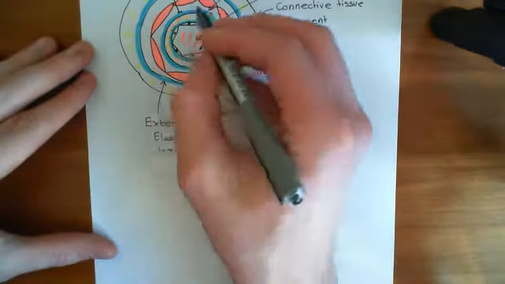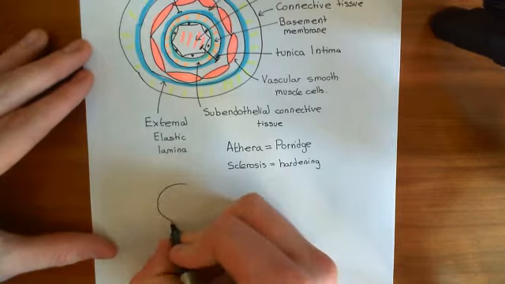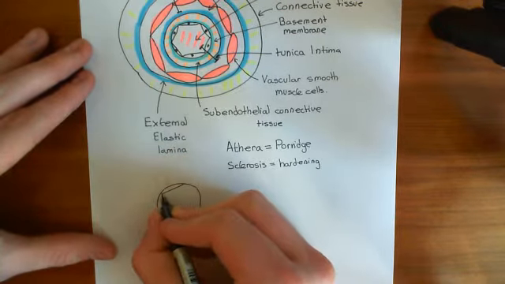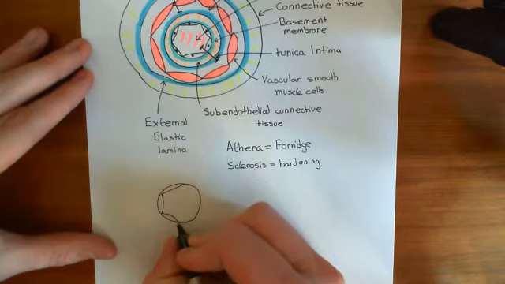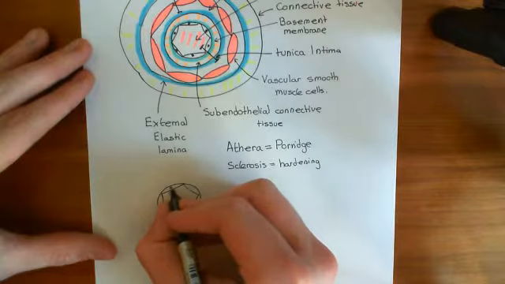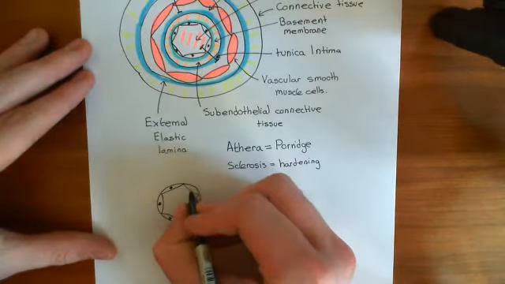So this time we're doing away with all the outer bits of the blood vessel, and we're just going to draw our tunica intima. So here's our endothelial cells sitting on our basement membrane here. Okay, so here are our endothelial cells, all with their nuclei here.